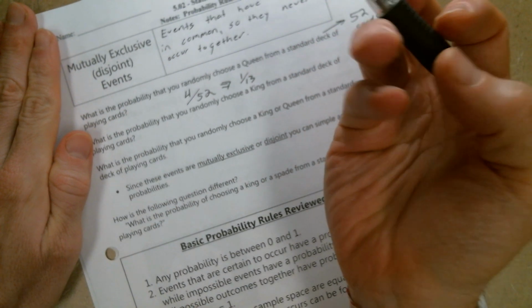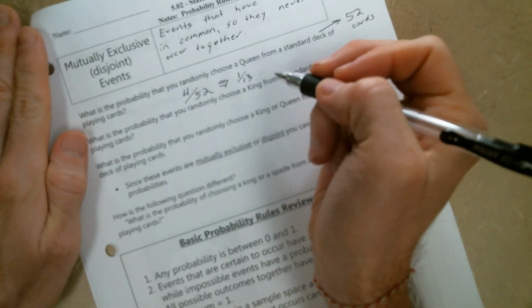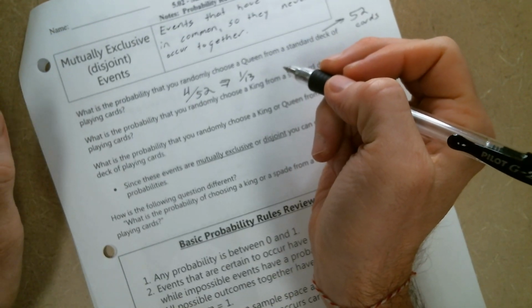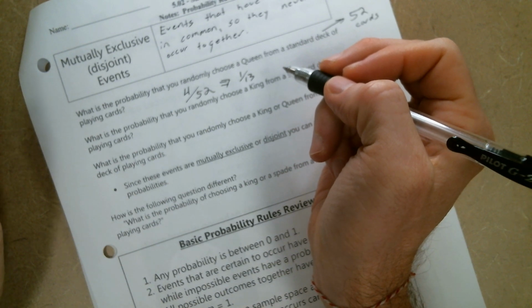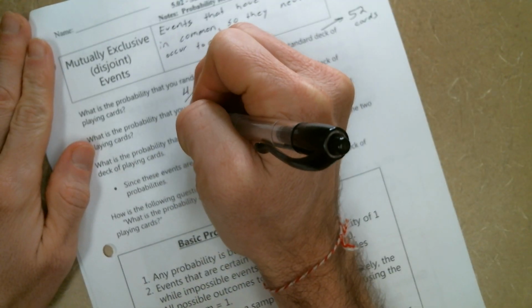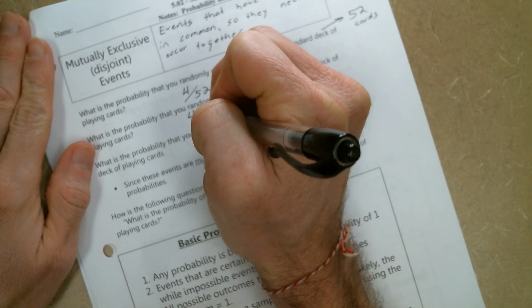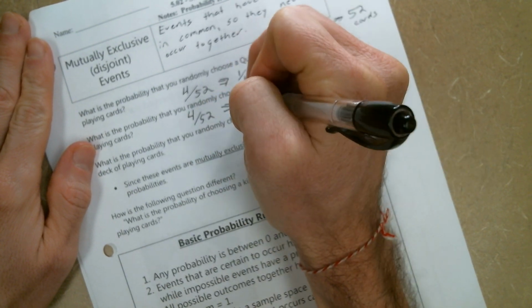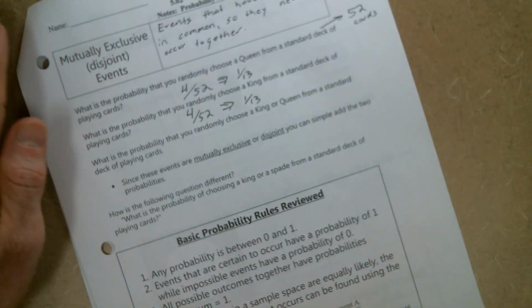So 13 different cards. All right, what is the probability that you randomly choose a king from a standard deck of playing cards? All right, same exact thing. There's still 4 kings: diamond, heart, spade, and club. So we're still looking at the same 4 out of 52 or 1 out of 13.